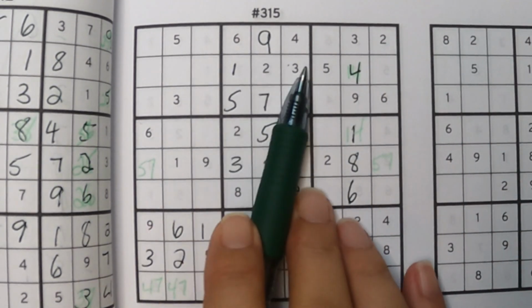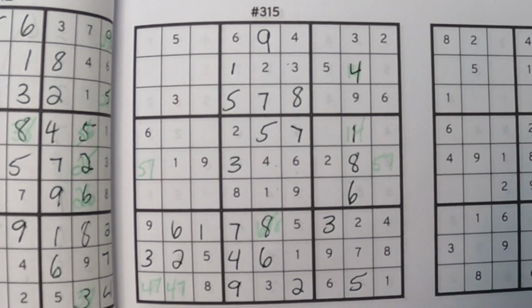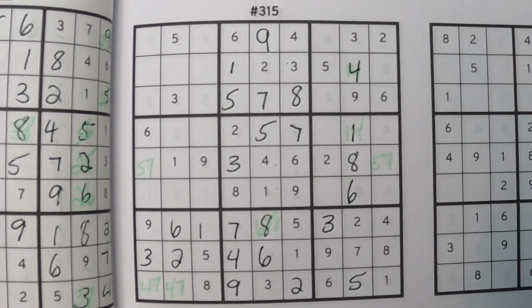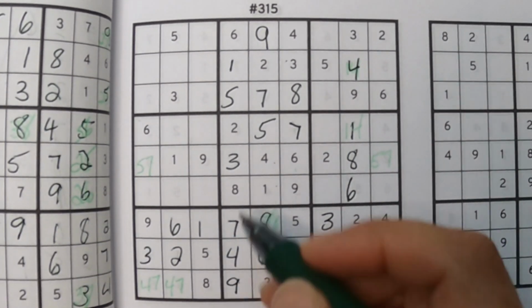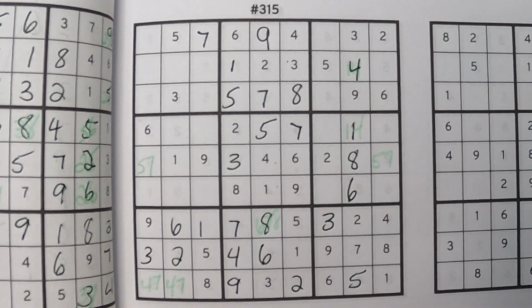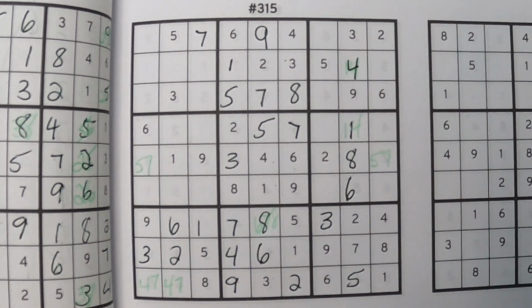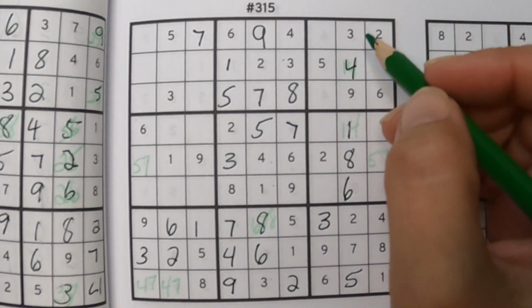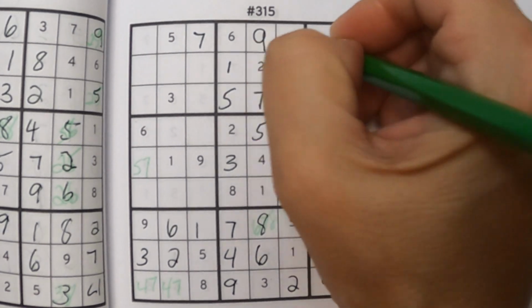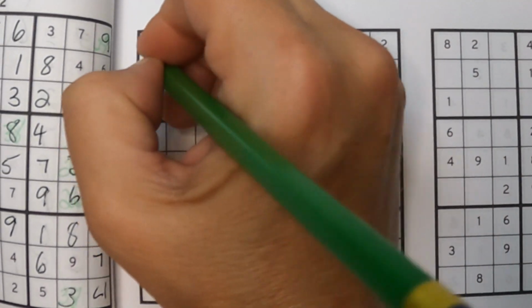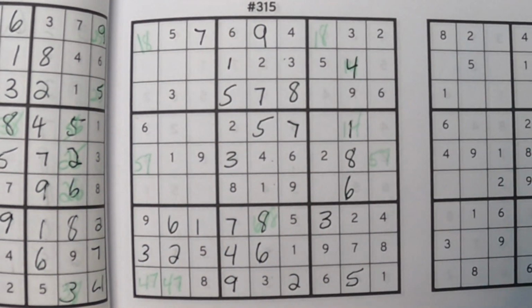For this top row now, we're missing 1, 7, and 8. We've got a 1 and 8 here, so this is our 7. No help here, 1, 8, and no help here, 1, 8.